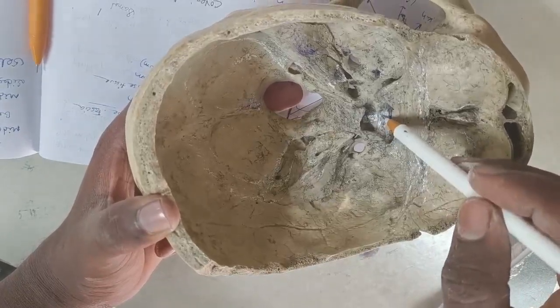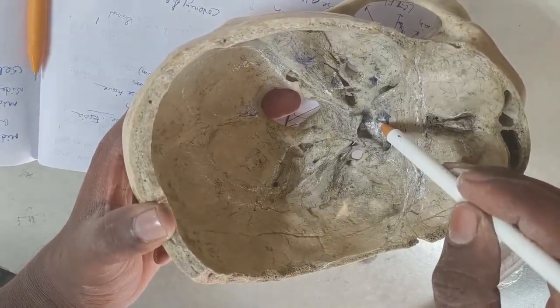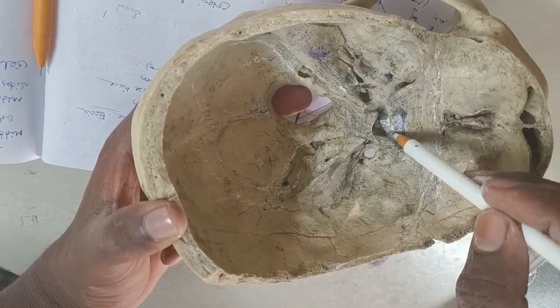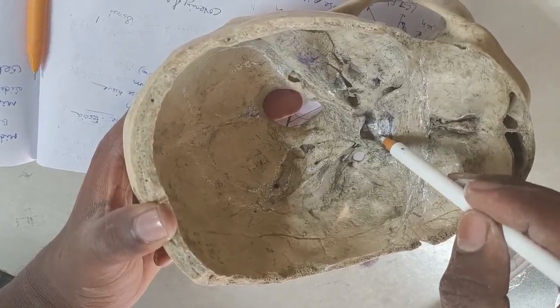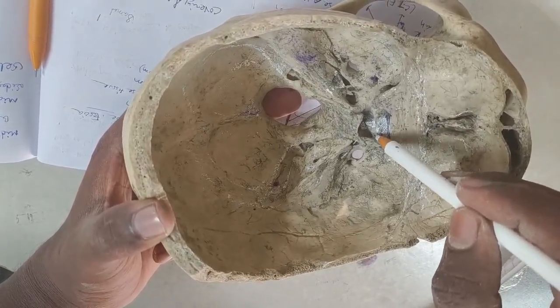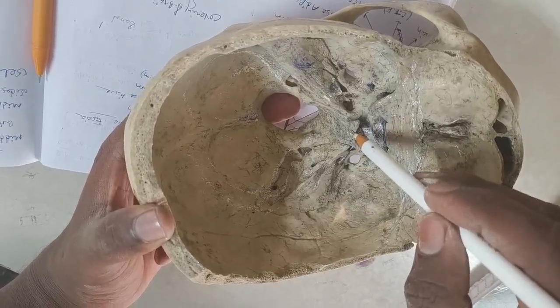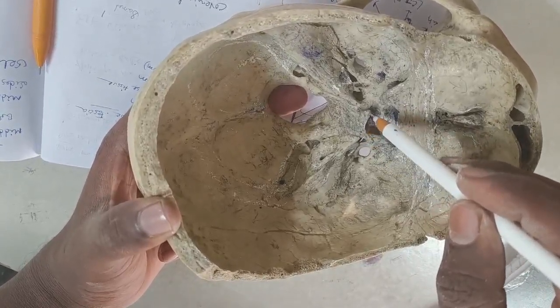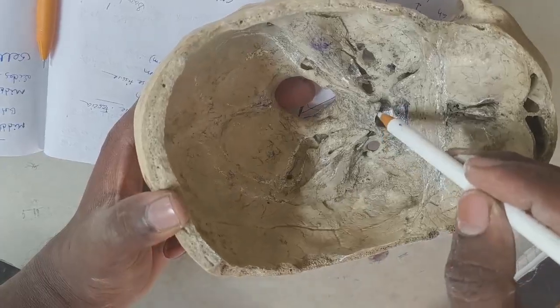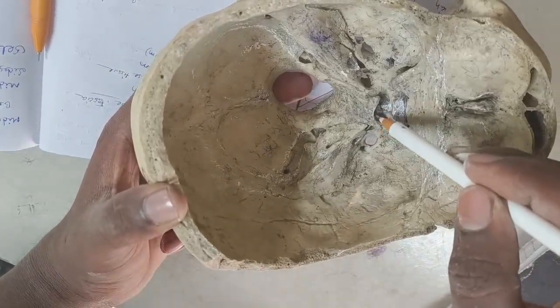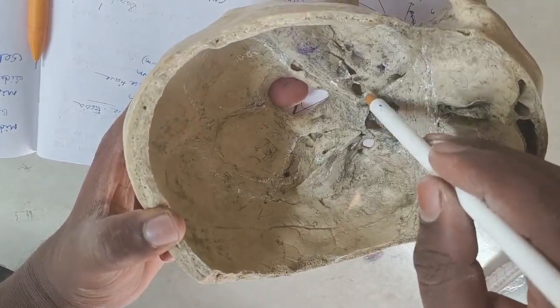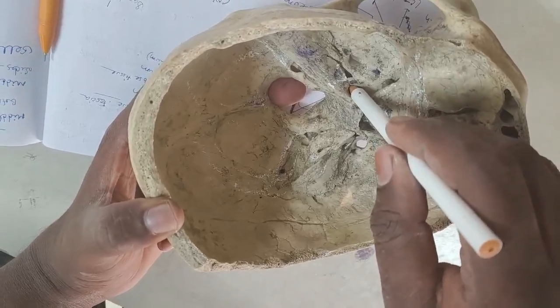This is the tuberculum sellae, and at its posterior margin there is a small projection, the middle clinoid process. Then we have the dorsum sellae. The elevation on the dorsum sellae is known as the posterior clinoid process. Then as we come down, we will get the foramen lacerum.